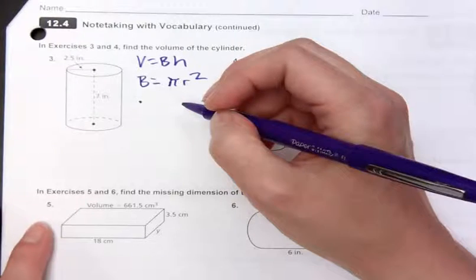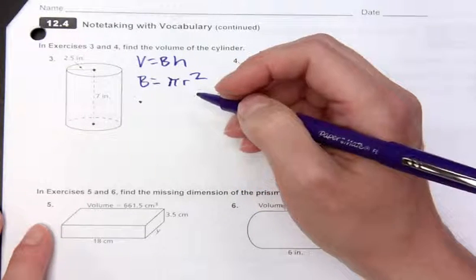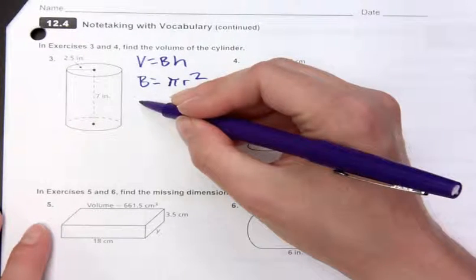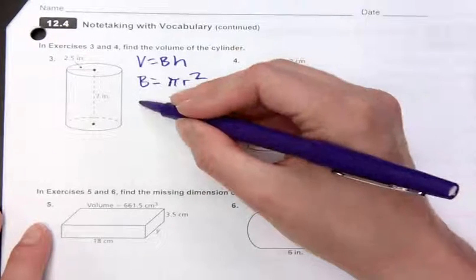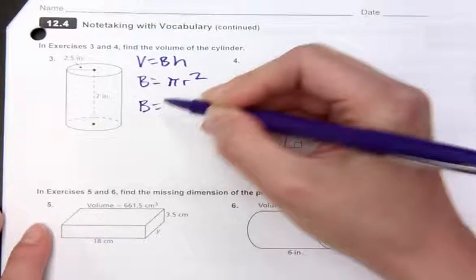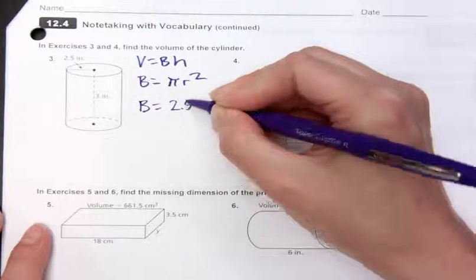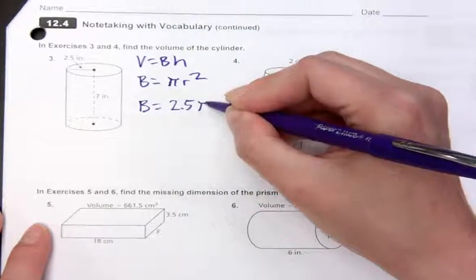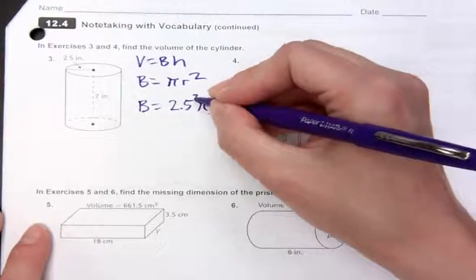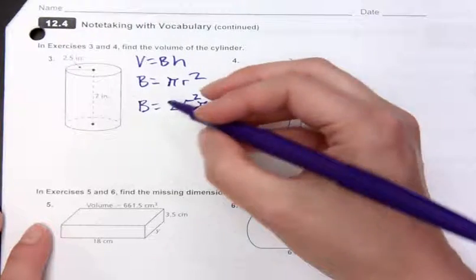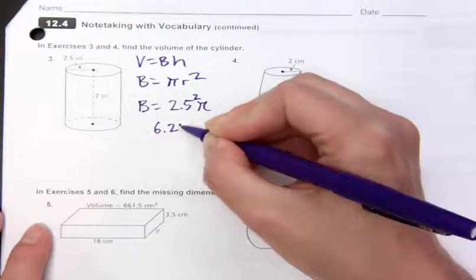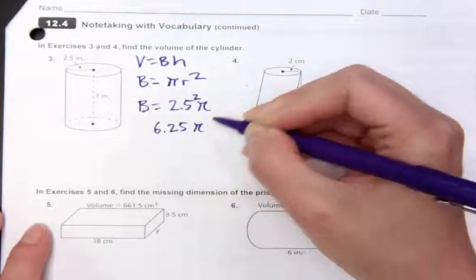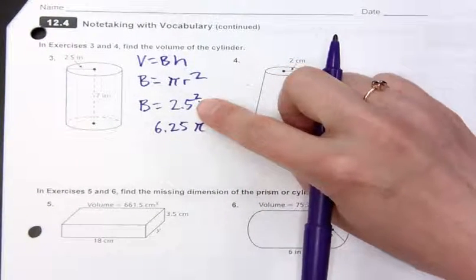Okay, so when you keep pi as pi, it makes it way easier, because you just don't ever type in the pi number. This is easy. Okay, so base just equals 2.5 squared pi, which equals 6.25 pi. So you guys, leaving pi as pi, you just never type the pi button into the calculator.